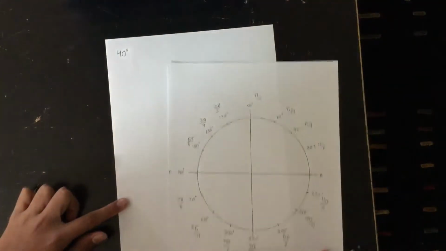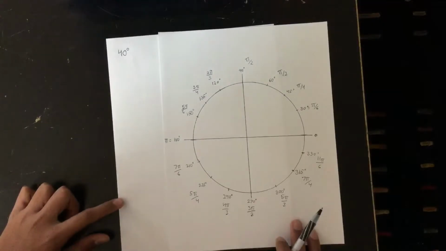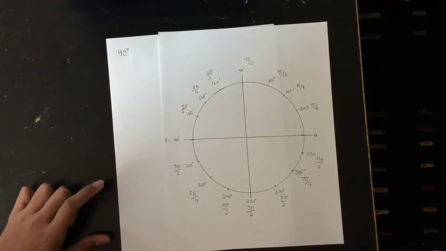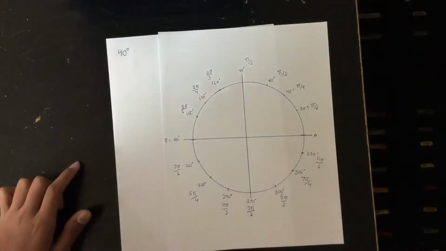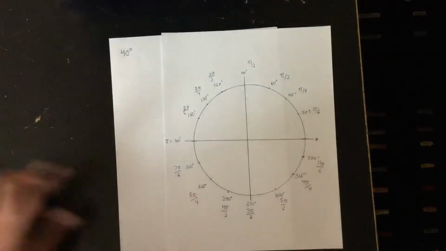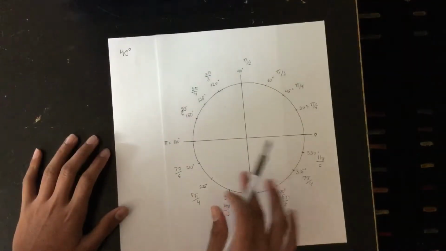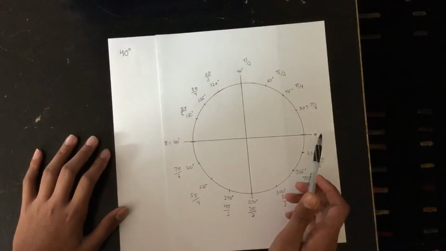So the first thing I want to do is bring back the unit circle here, because the unit circle is one really important thing that you might need for this. So here I have my unit circle from another video. Now I'm going to find two equivalent things, or technically equivalent, in degrees and radians.